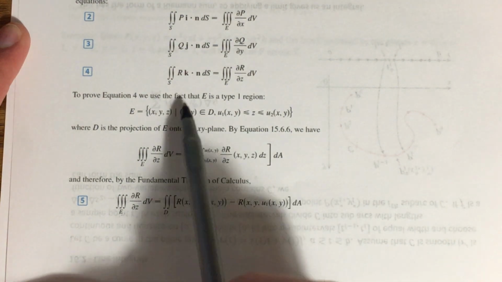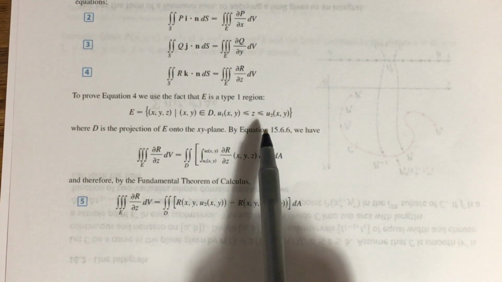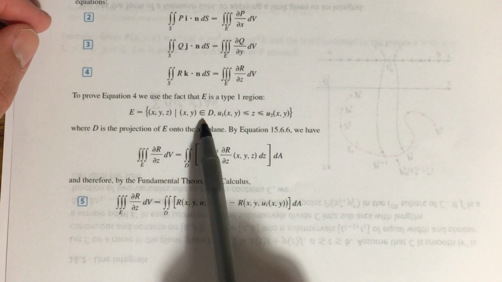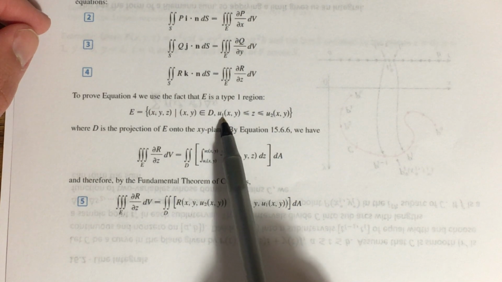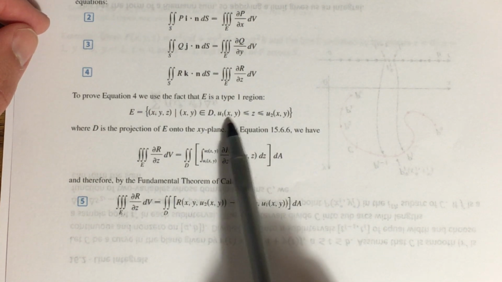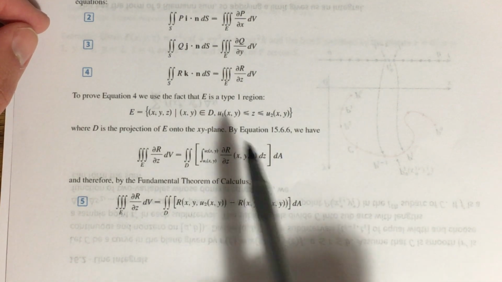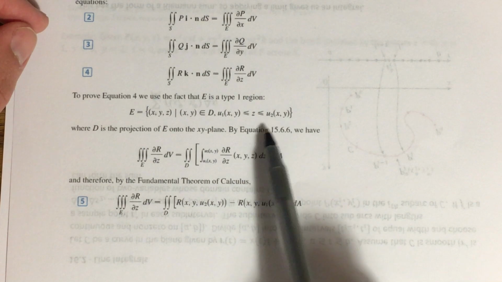But for this equation right here, to prove that equation 4 is true, we use the fact that E can be represented as a type 1 region, which, remember, by definition, is this: X and Y belong to some plane region, and Z is bounded by functions of X and Y. That means that this U1 of XY is going to represent a bottom surface for our closed surface, or a bottom part of that surface.